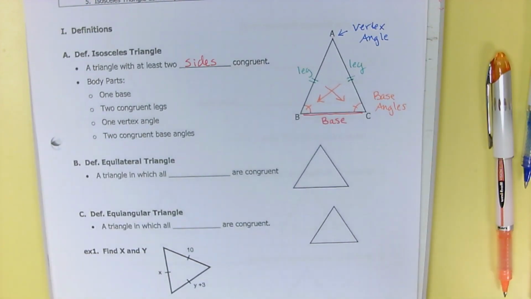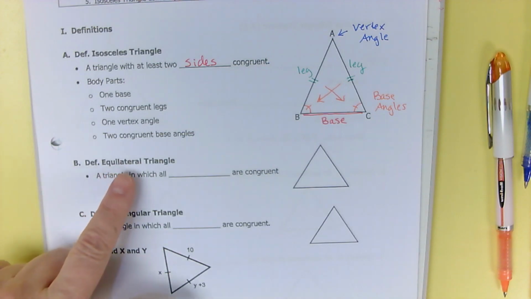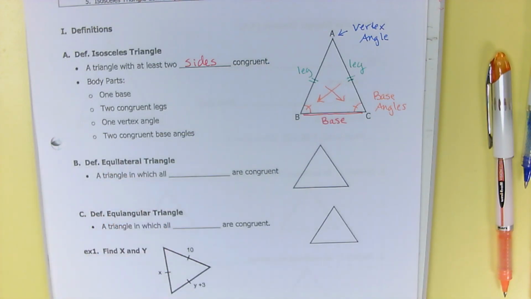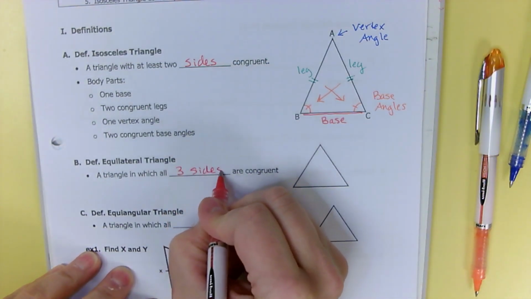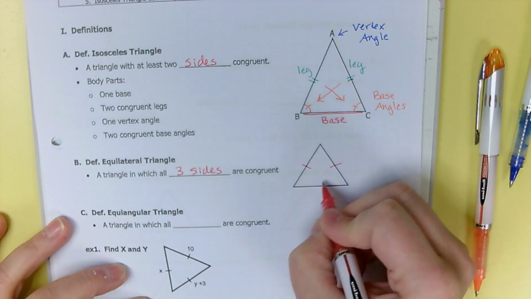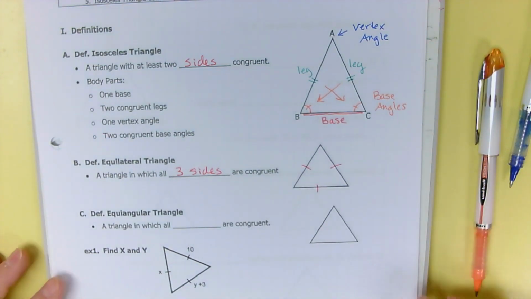Okay, our second type of triangle that we're going to learn about is the equilateral triangle. Now your lats, remember your lateral muscles are on your sides. So equilateral means equal sides. It means all the sides are equal. So it's a triangle in which all three sides are congruent. So 1, 2, 3, all three sides are congruent.